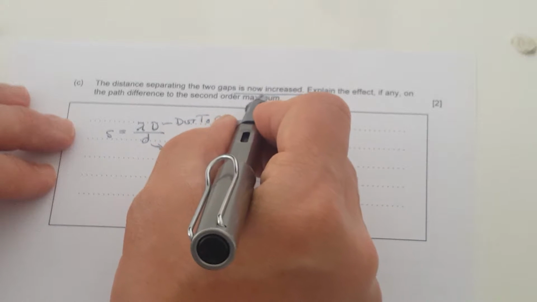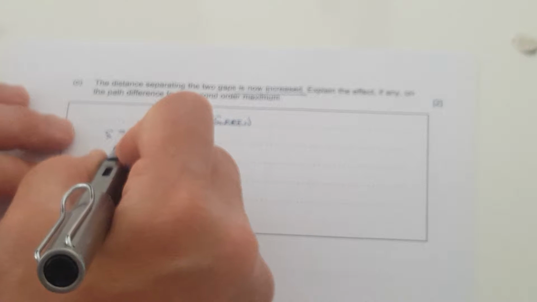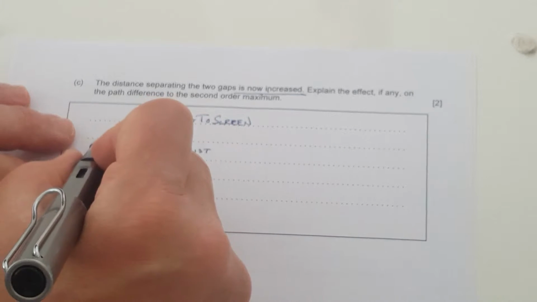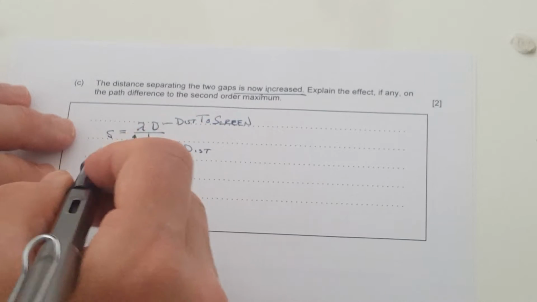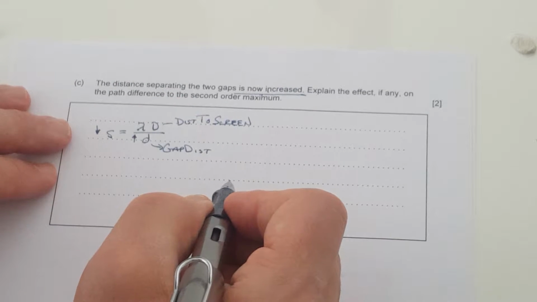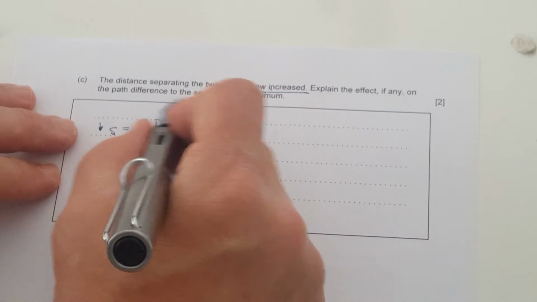What happens when this is now increased? If I increase my denominator, what's going to happen to my answer? An increase in the denominator is going to cause a decrease in the distance between the second order maxima.